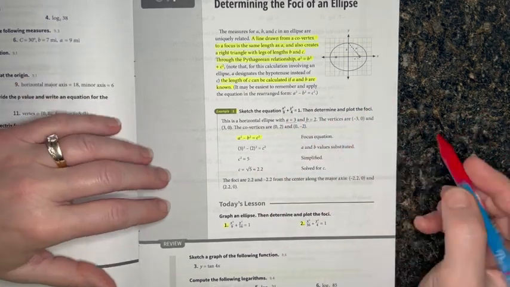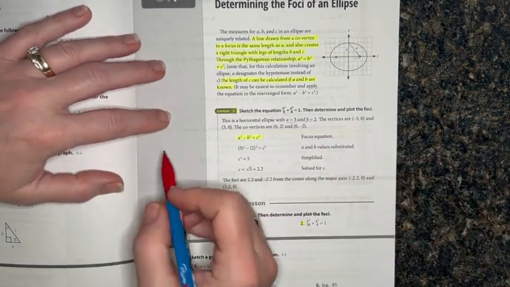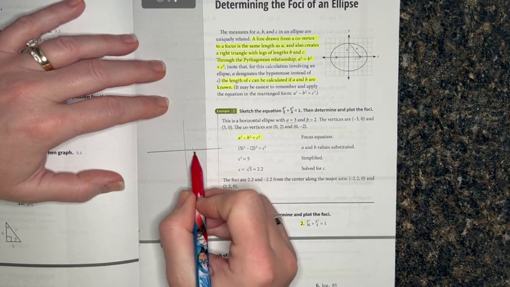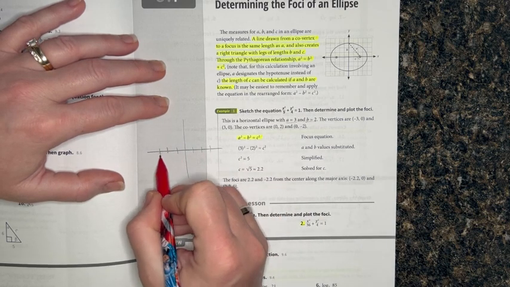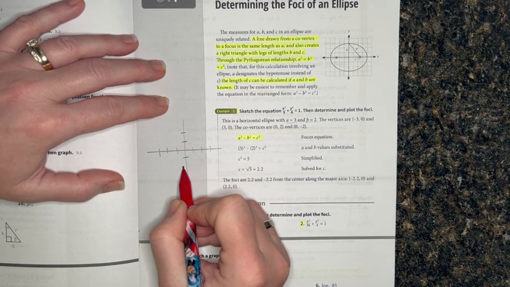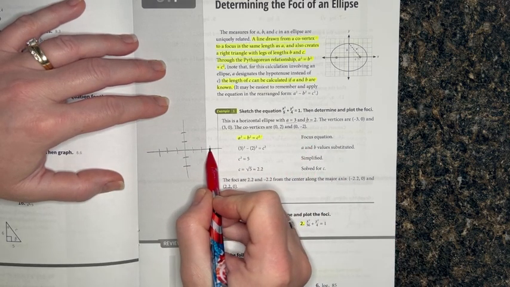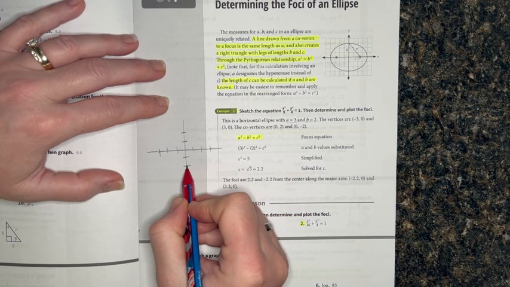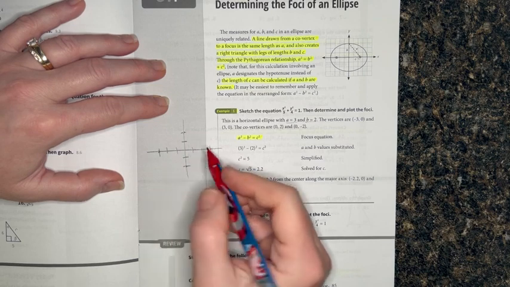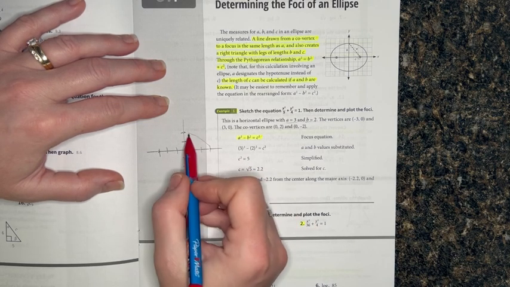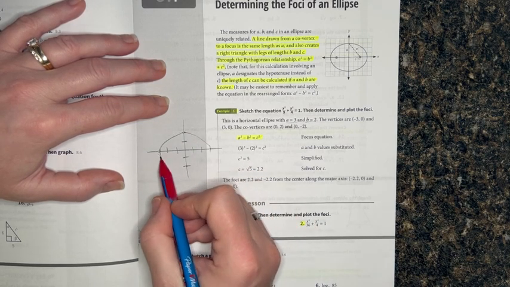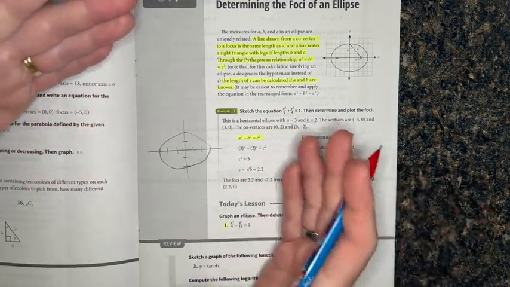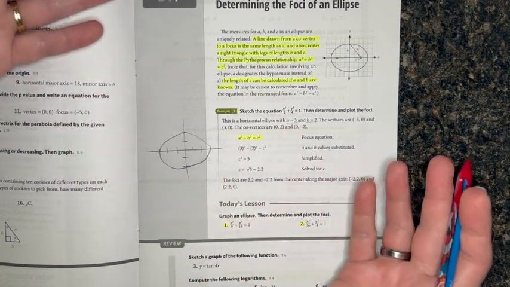So generally speaking, they didn't actually sketch the graph for you, but we can do that right here, right? We have 1, 2, 3, 1, 2, 3, 1, 2, 1, 2. Okay, so I'm going to be at positive 3, 0, negative 3, 0, 0, negative 2, and 0, positive 2. Now, as you know, I'm terrible at drawing ellipses, more like a potato, right? Okay, so there is the sketch of this graph, right?